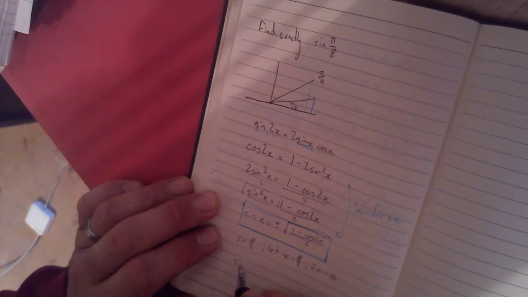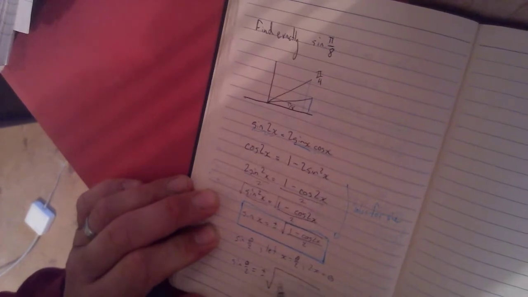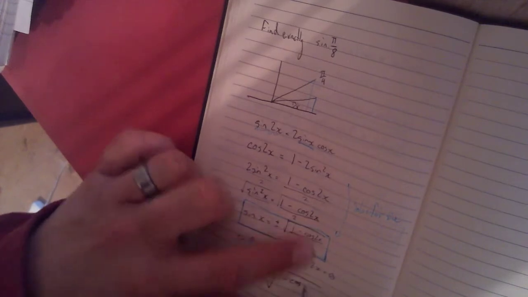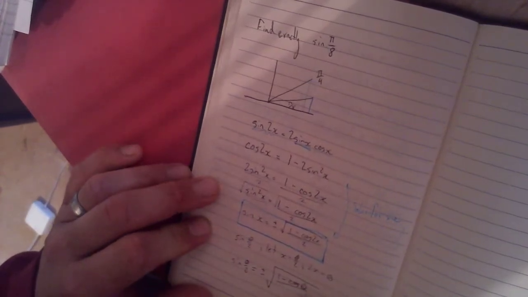So we'll have sine of theta divided by 2. And that's equal to plus or minus the square root of 1 minus cosine of 2x. But remember, 2x was equal to theta. So it's 1 minus cosine of theta over 2.